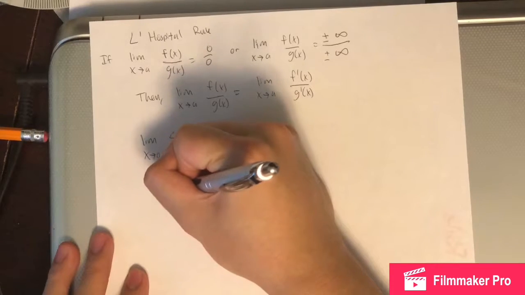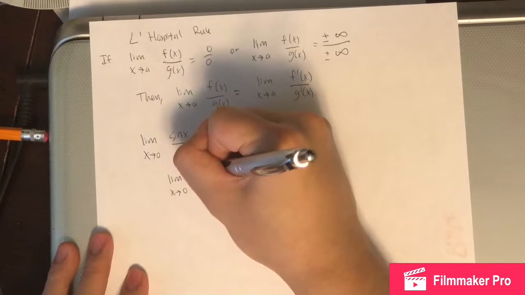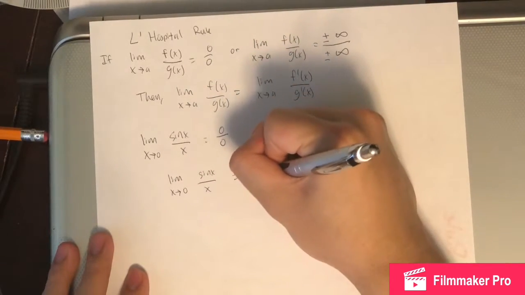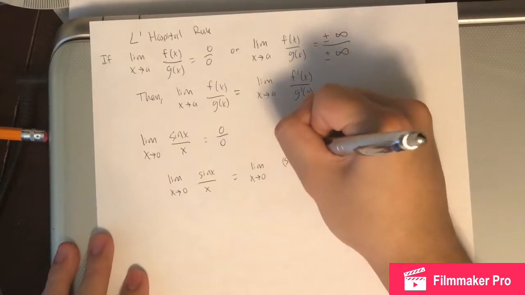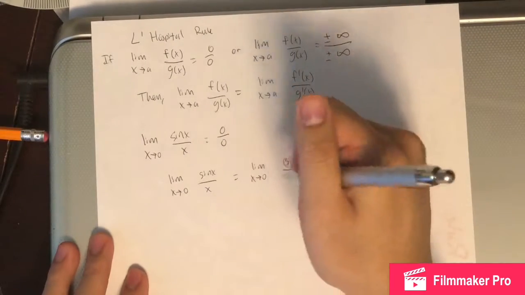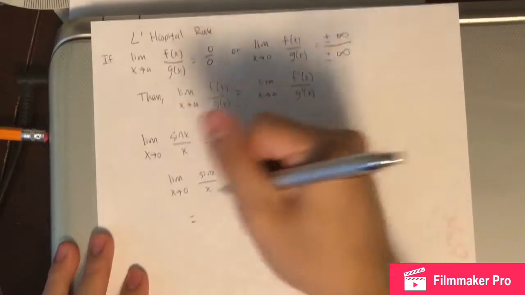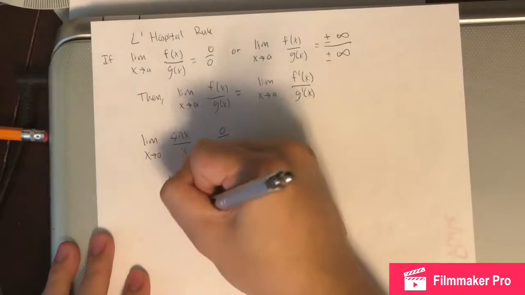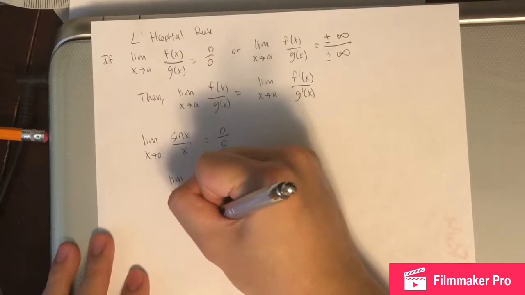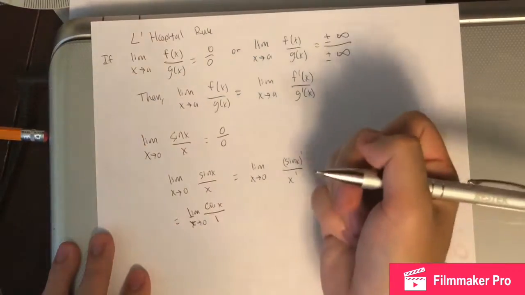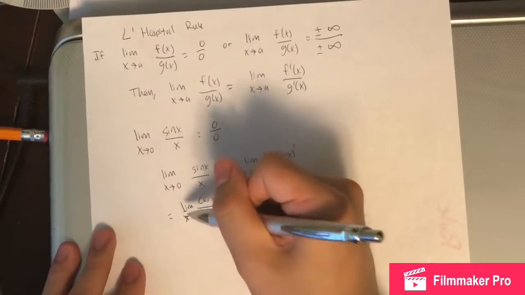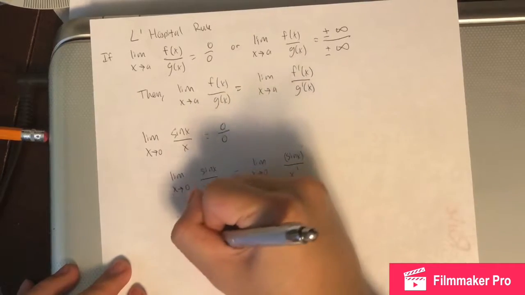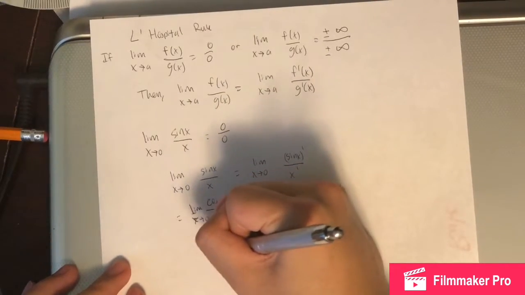The limit of x to 0 of sine x over x would equal the limit of x to 0 of sine x prime over x prime, which would give us cosine x over 1. And then now we plug in the limit of x to 0 of cosine x over 1. Never forget the limit. Like I said, this is super important. The cosine x over 1, now we have cosine of 0, which equals 1.